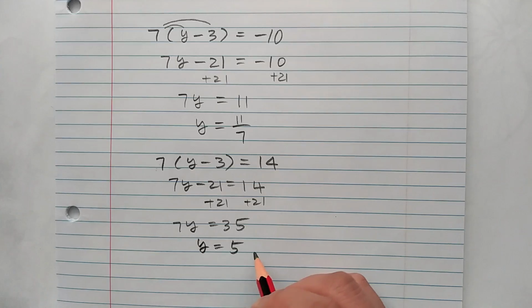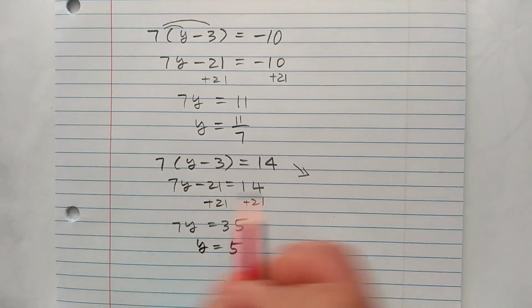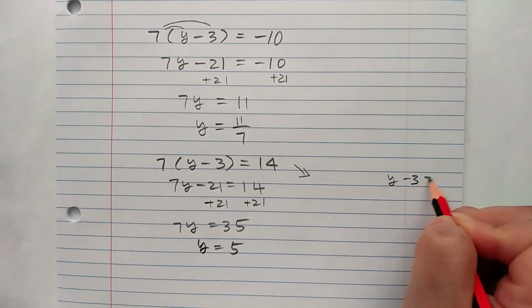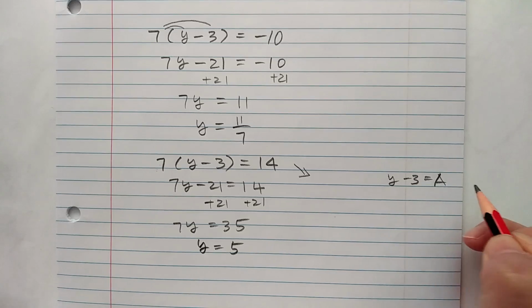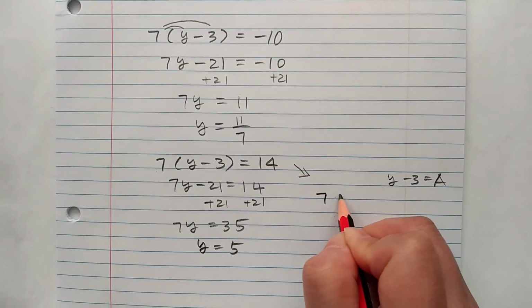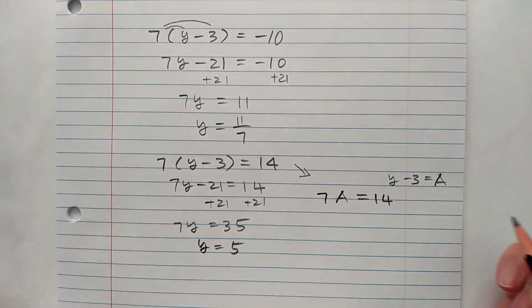Instead of that, we can take different route. Let's set y minus 3 is equal to a. Then it is 7 times a is equal to 14.